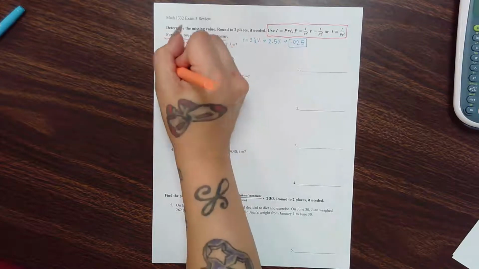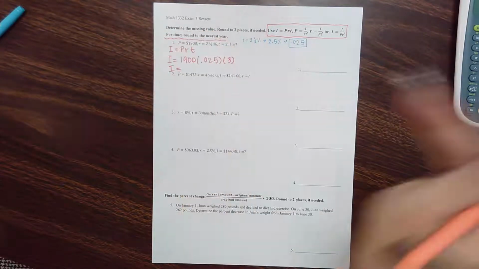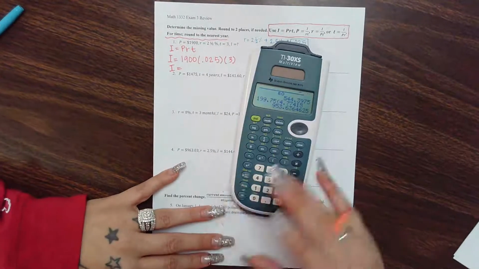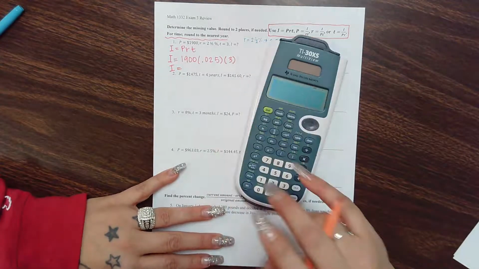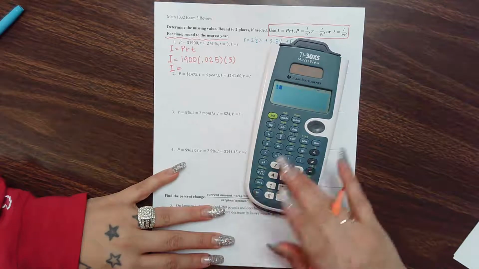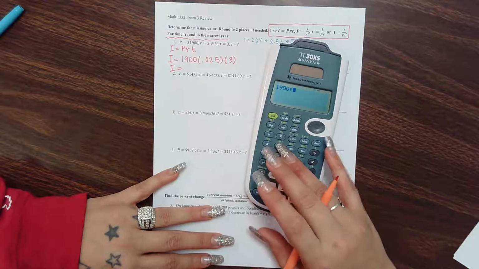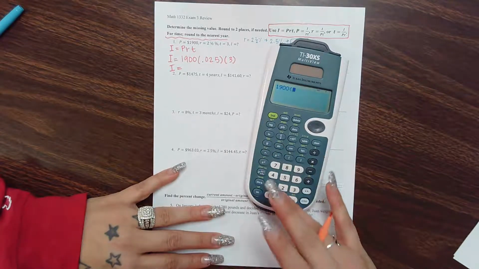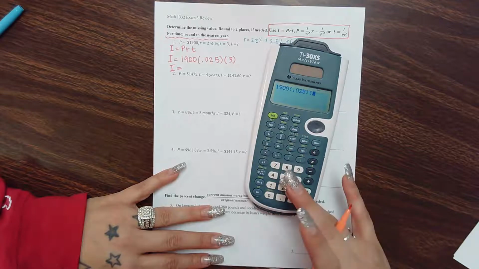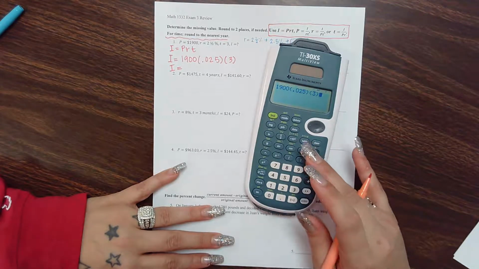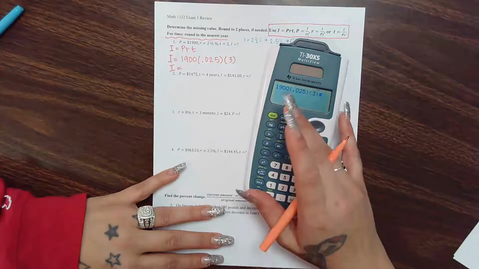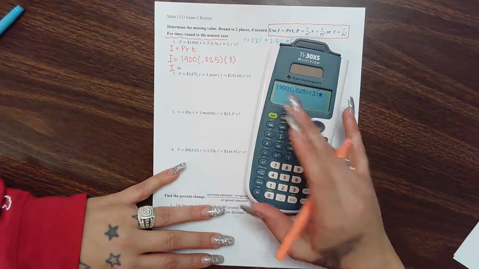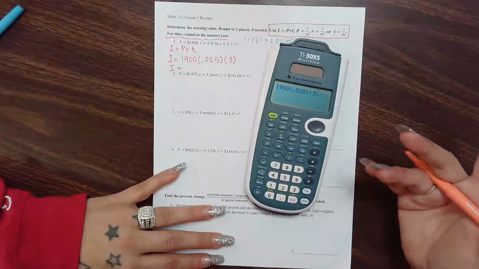Then you just grab your calculator, and it's good practice to clear it every single time you open it up. We're going to do 1900, open, 0.025, close, open, 3. If you use the multiplication symbol, that's fine. I just write the parentheses, so I put the parentheses in the calculator. They're both the same thing.